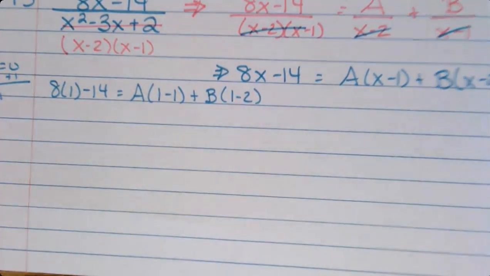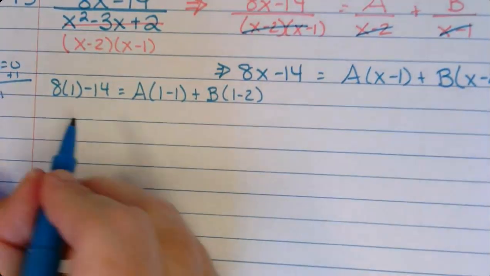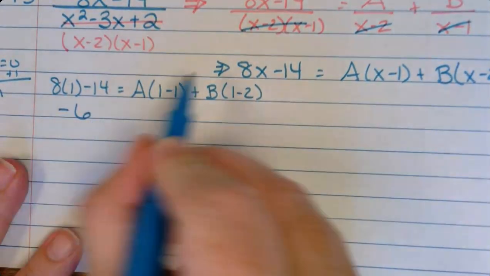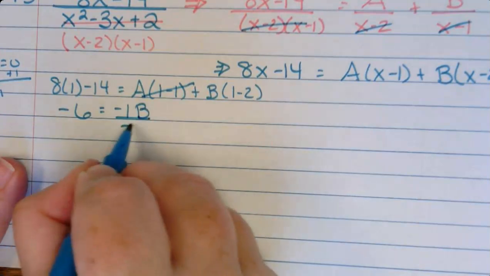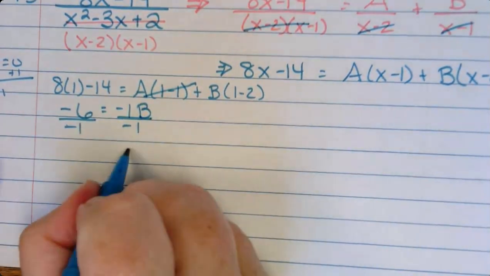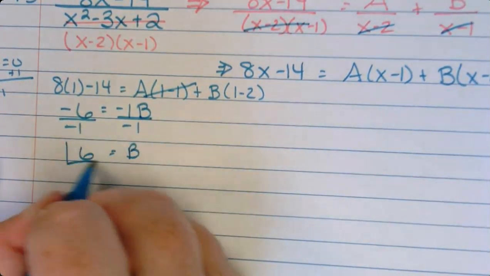Isn't 8 minus 14, I think, negative 6? So negative 6 equals negative 1b, divided by negative 1. So b equals 6.